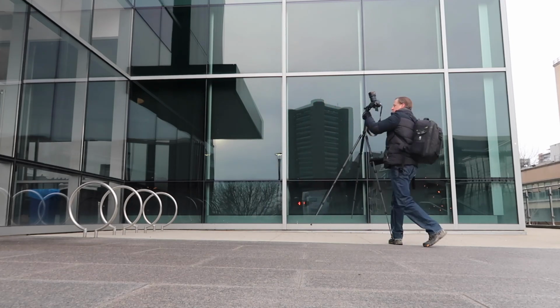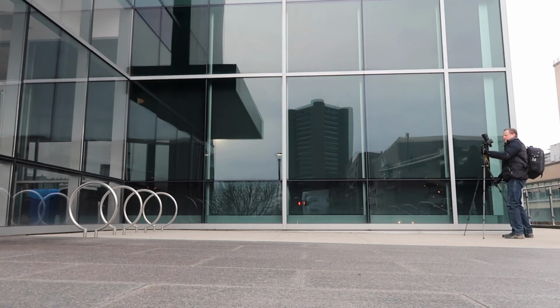So I'm just making my way around this building. It's got some great lines and angles to it. And I'm just trying different compositions, so I get a lot of different choices. I can play with it later in Photoshop, but it's a really chilly morning, but I don't mind being out here, I must say.